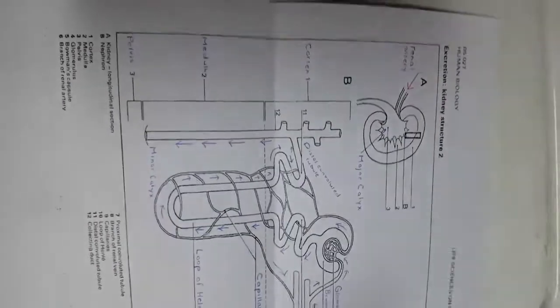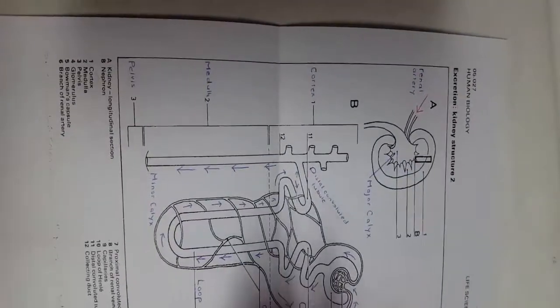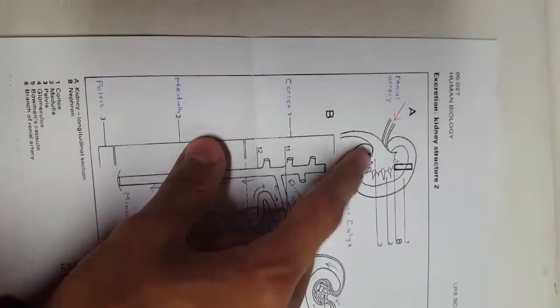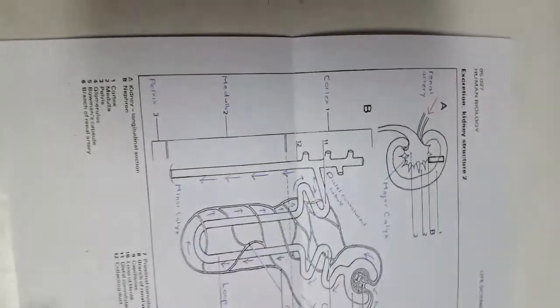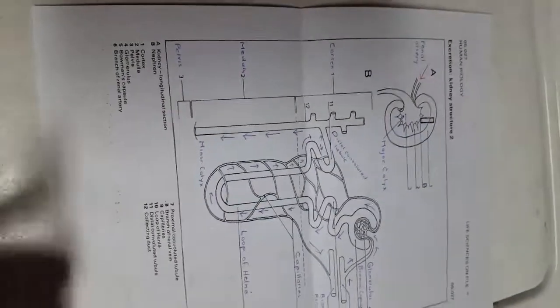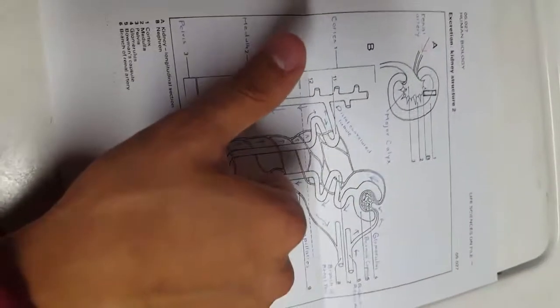And when your bladder gets full, you know, you gotta pee, so the pee has to go down through your urethra and out, the normal way. Alright, urine, blood, got it, good.